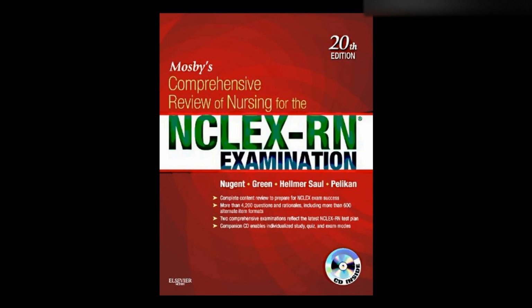This action indicates cultural sensitivity on the part of the nurse. 4. Mormons do not consult curanderos. Some Hispanic cultures consult curanderos.